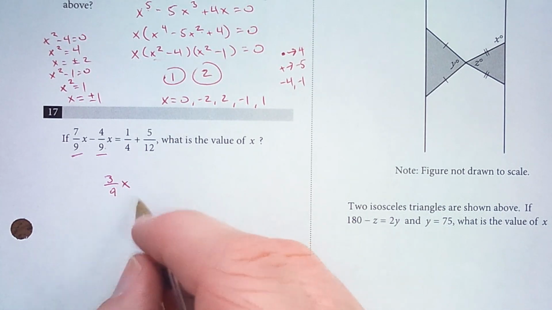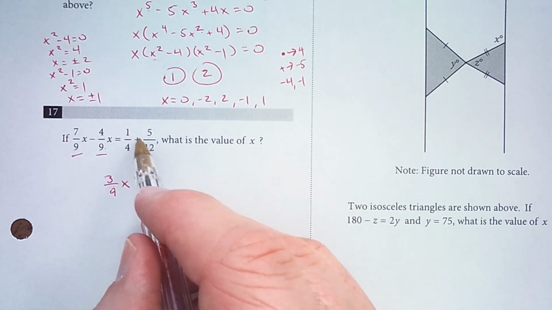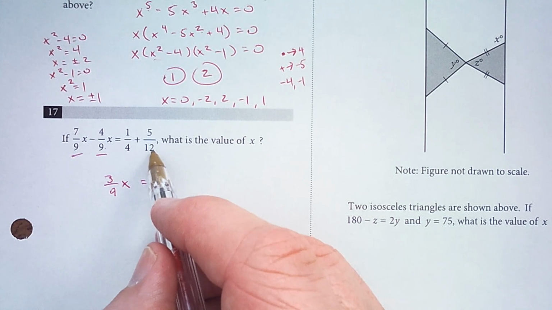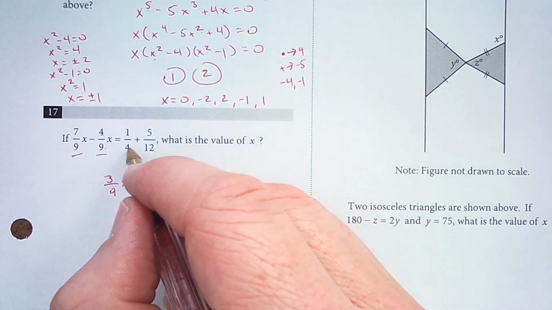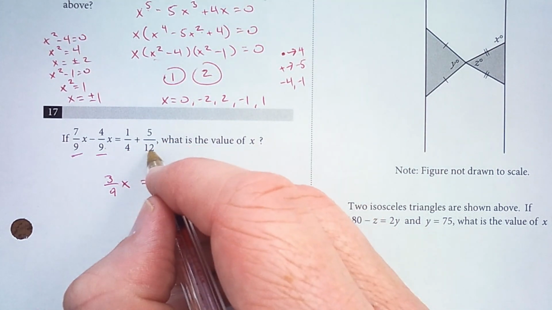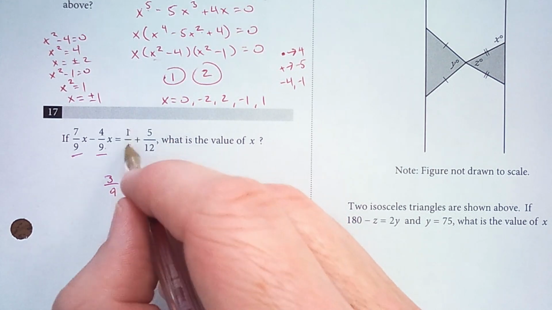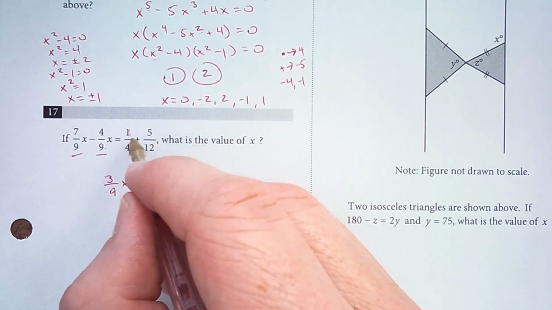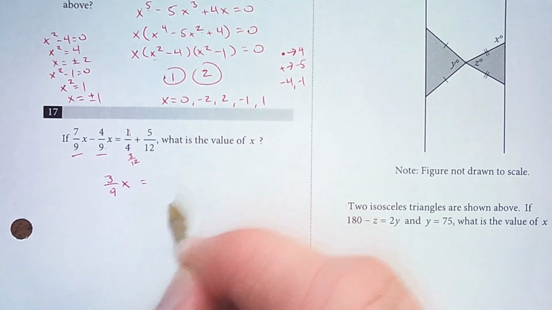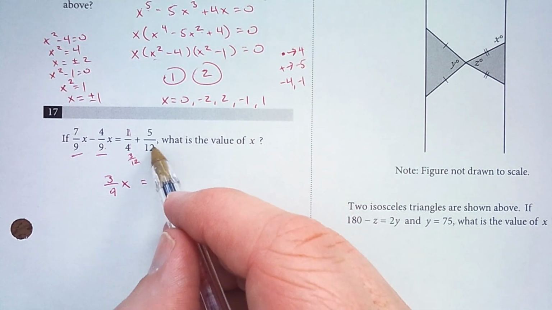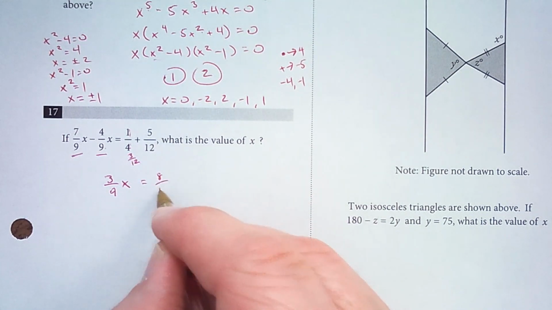Then 1/4 plus 5/12. I can get a common denominator and combine these. If I multiply top and bottom here by 3, I will have 3/12. So I've really got 3/12 plus 5/12, and that is 8/12.